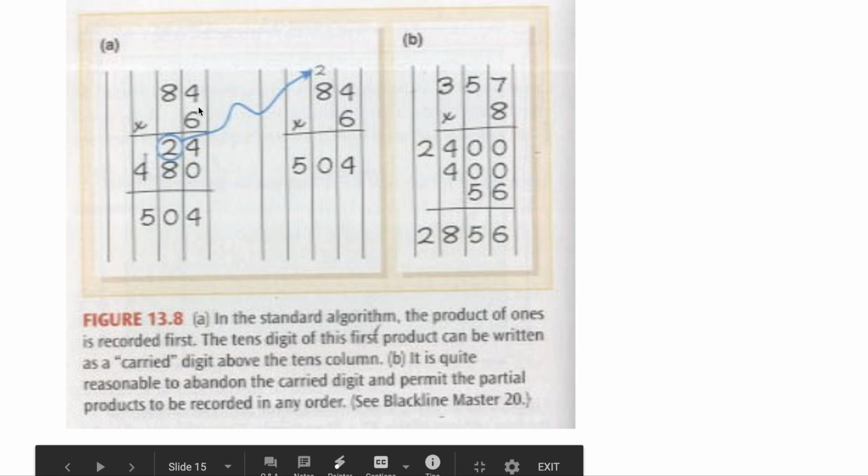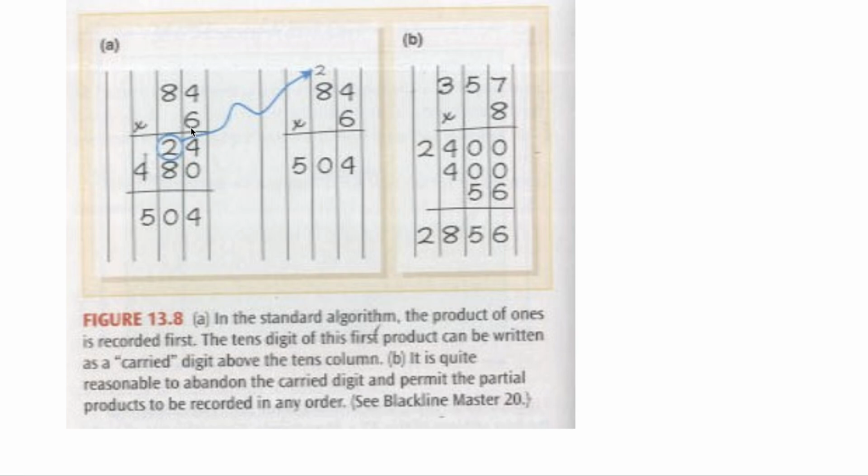So here, 4 times 6 is 24, and 80 times 6 is 480, and add them together, right? 4 and 10 tens, so there are 5 hundreds, right? That's the same as this, so this is a partial product. That's the same as this standard algorithm.